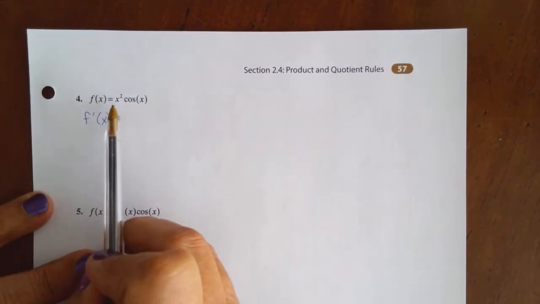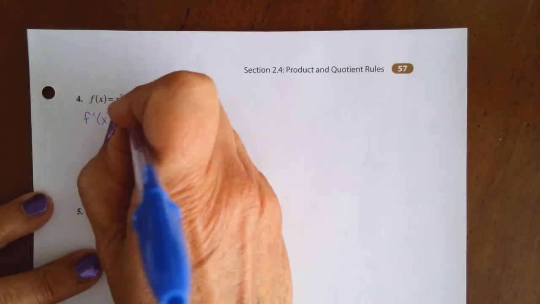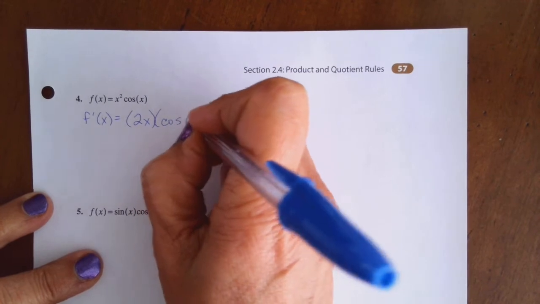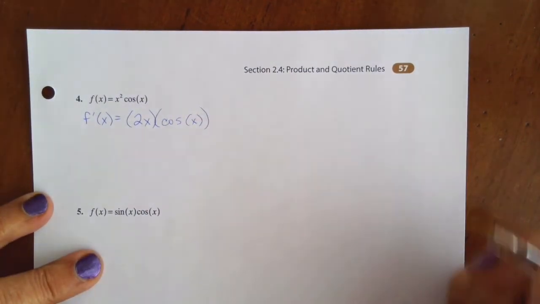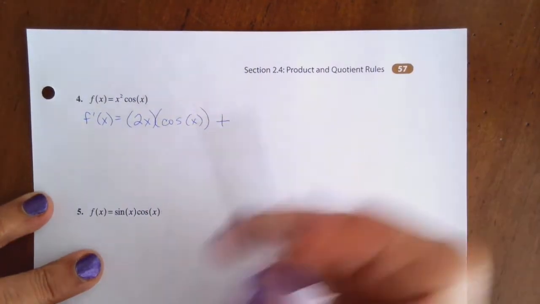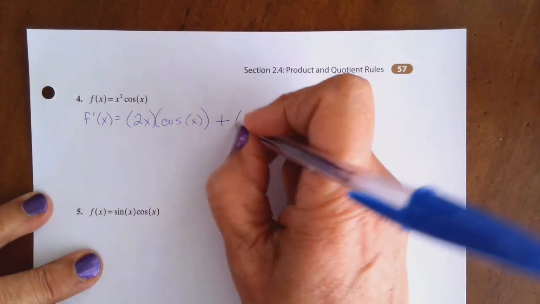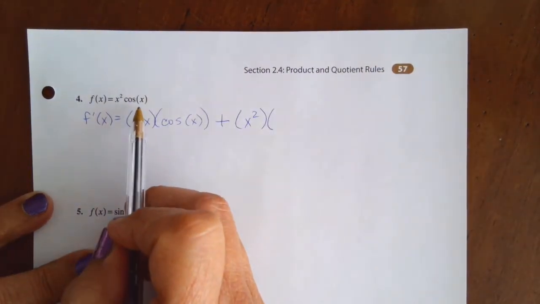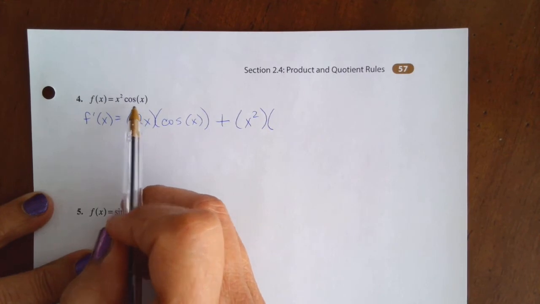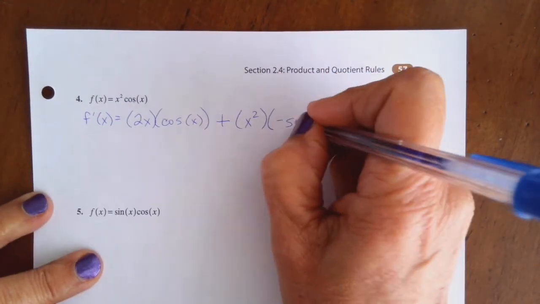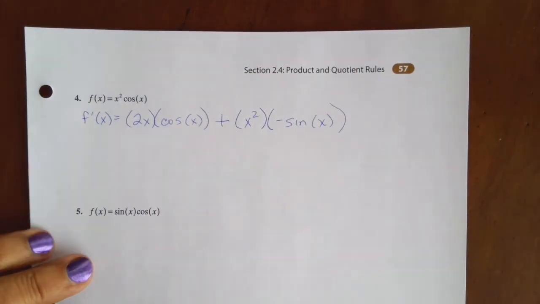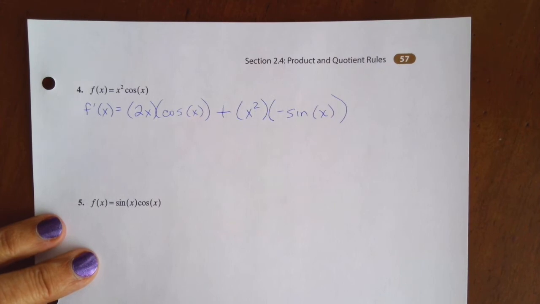We're going to start with the derivative of x squared, which is 2x, times the second function, cosine of x, leave that alone, plus the first function the way it is, times the derivative of the second function. The derivative of cosine is negative sine, so there is your derivative. Leave it like that. It's fine if you want to clean it up, but you do not have to.